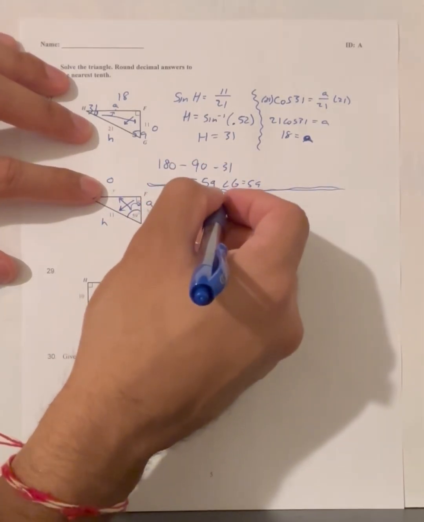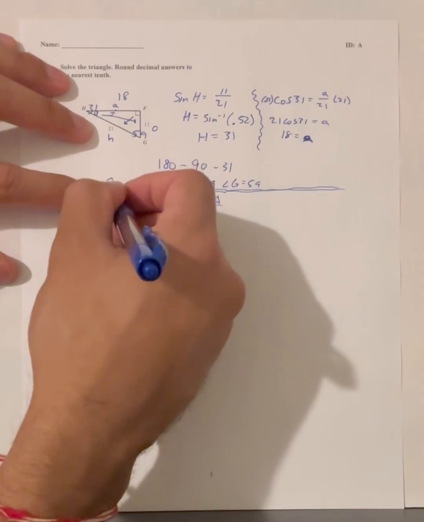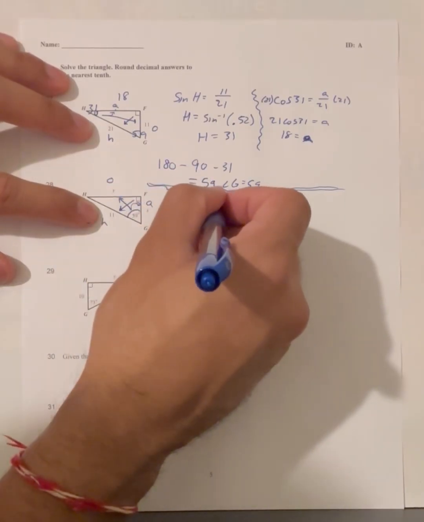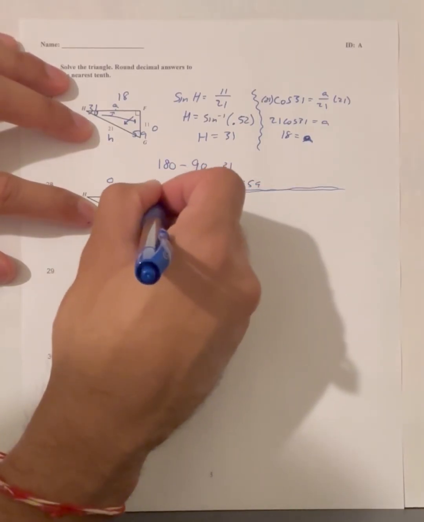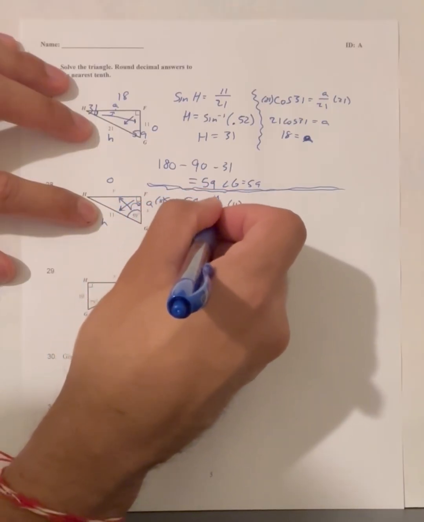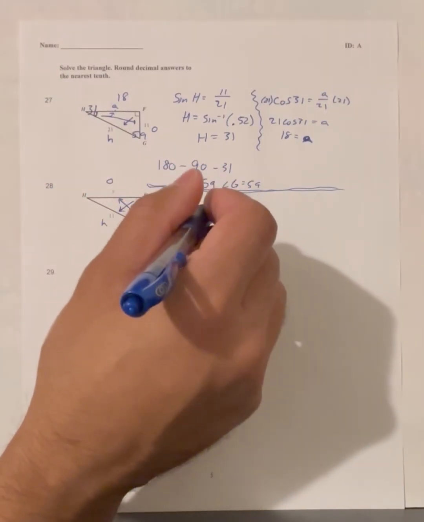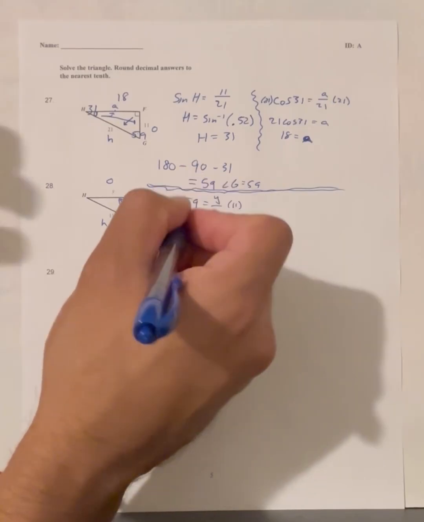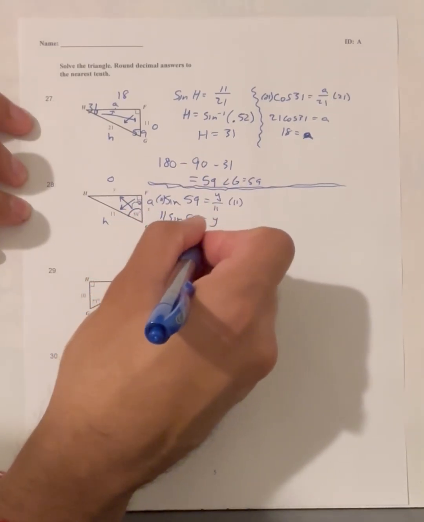Okay, sine, which is opposite, which is y, and H, which is 11. So multiply 11 to both sides. We get 11 sine of 59 equals y. And then putting that in your calculator, you would get 9.4 equals y.